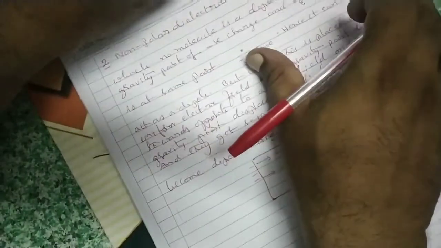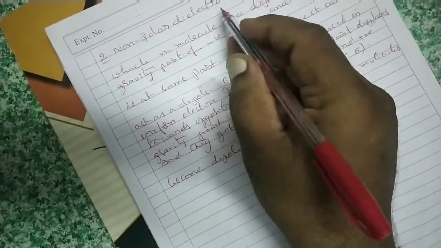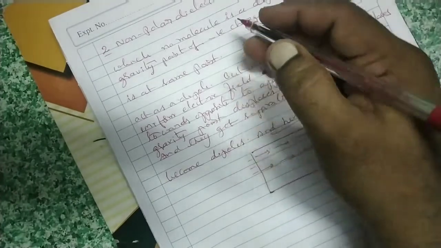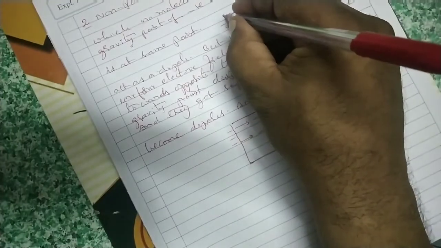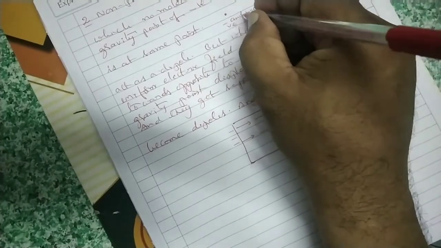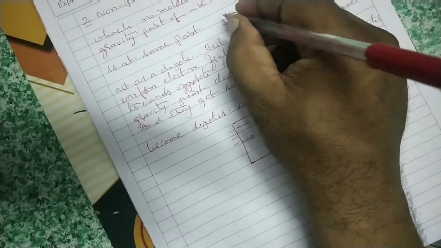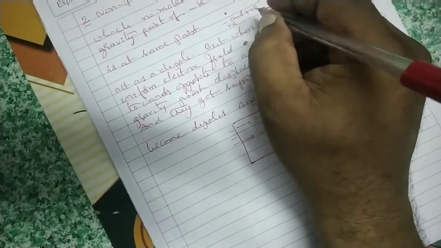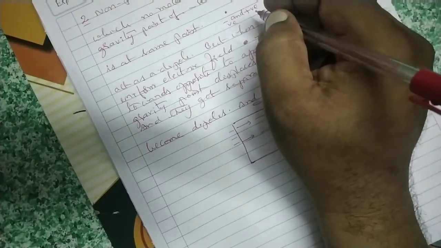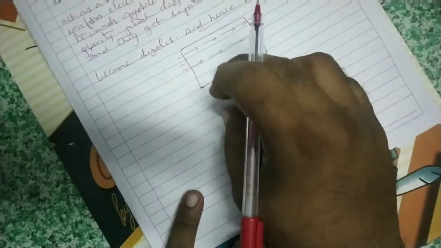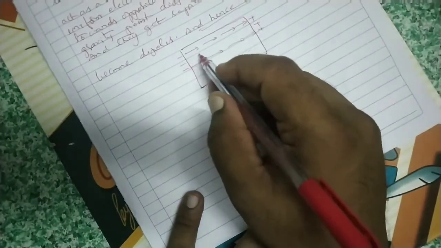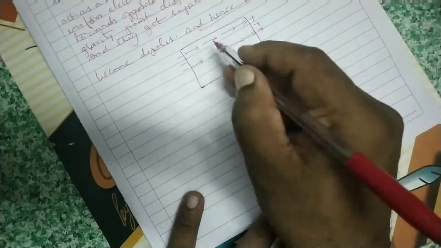Next, there is a second type of dielectric medium, that is non-polar dielectric medium. In non-polar dielectric medium no molecule is a dipole. Why? Because in every molecule the gravity point of positive charge and the gravity point of negative charge remain at the same place, so it cannot act as a dipole. So no molecule is a dipole in case of non-polar dielectric medium. So next, when this material is placed in external electric field E, then the negative charge gravity point will be attracted towards the direction opposite to the field.